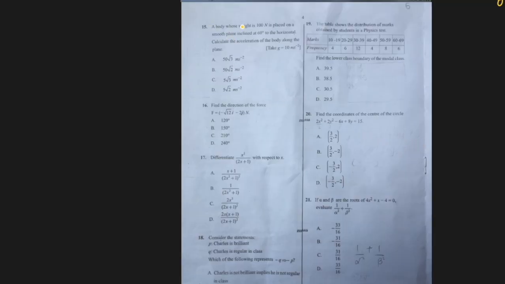A body whose weight is 100 newtons is placed on a smooth plane inclined at 60 degrees to the horizontal. Calculate the acceleration of the body along the plane. This is 60 degrees and this is the body, let's represent it by a point. It is placed, just placed, nothing else. Its mass is not given, its weight is given as 100 newtons.